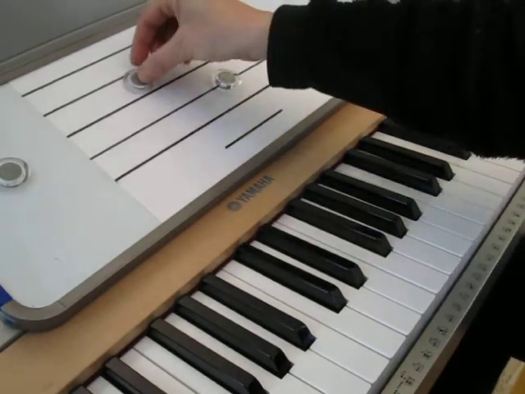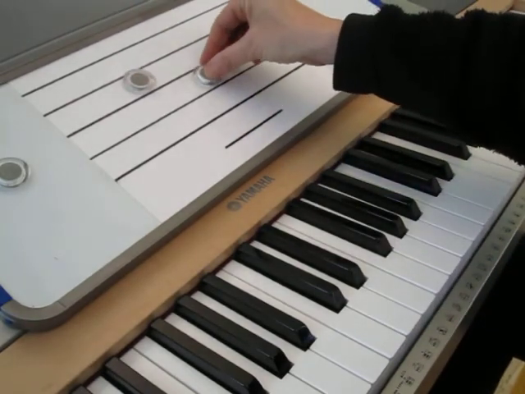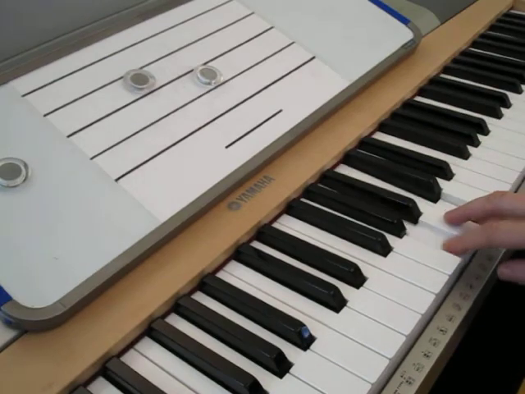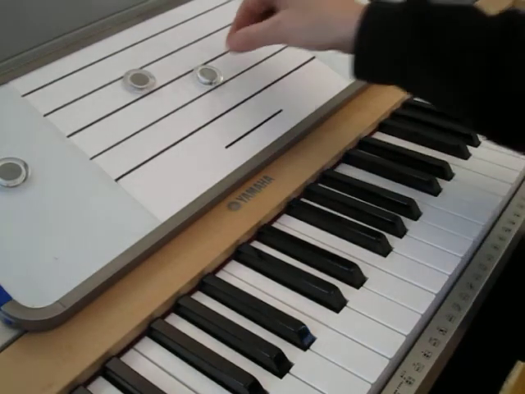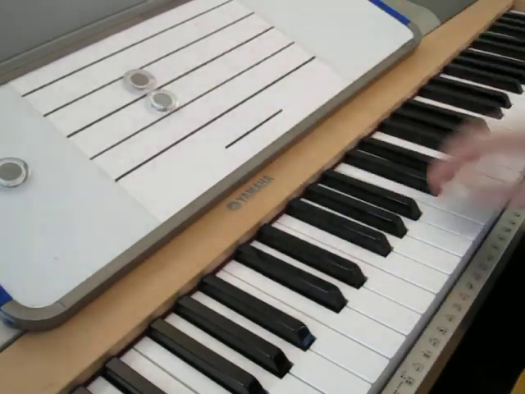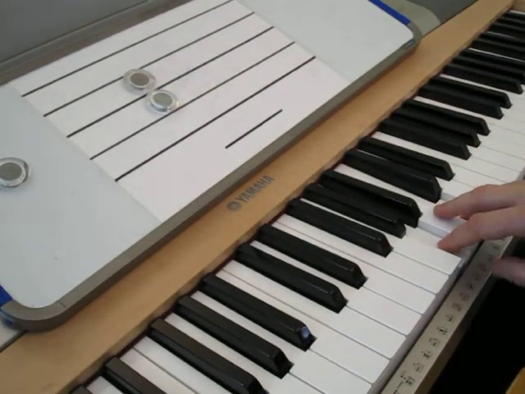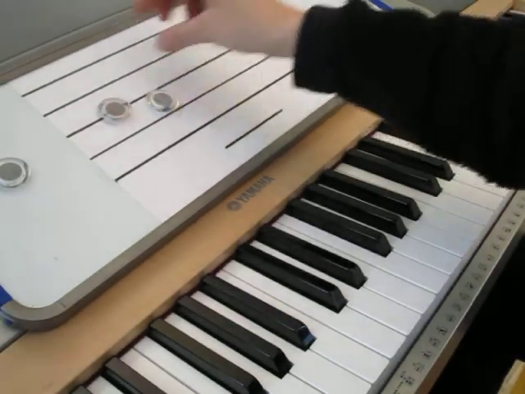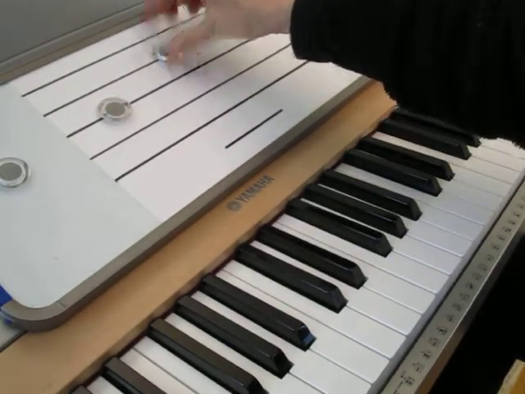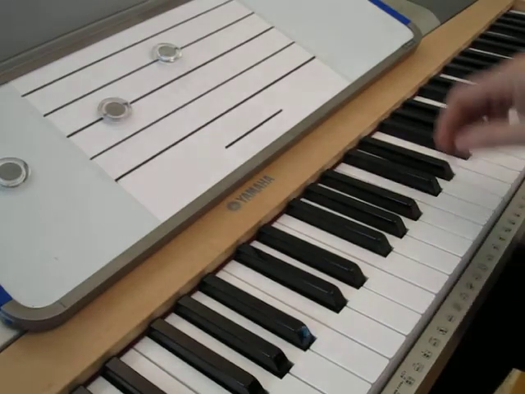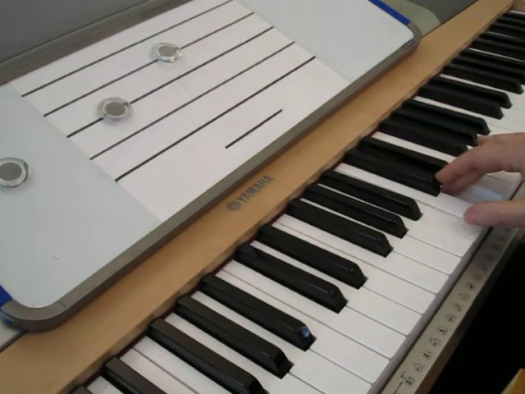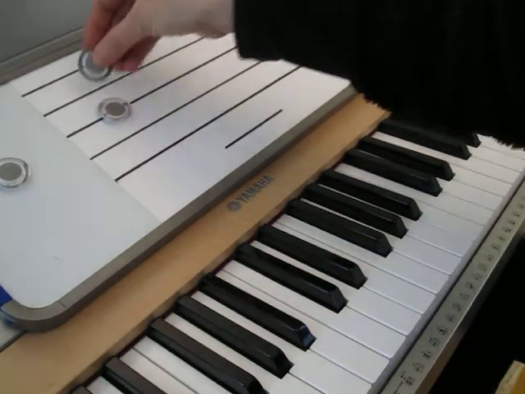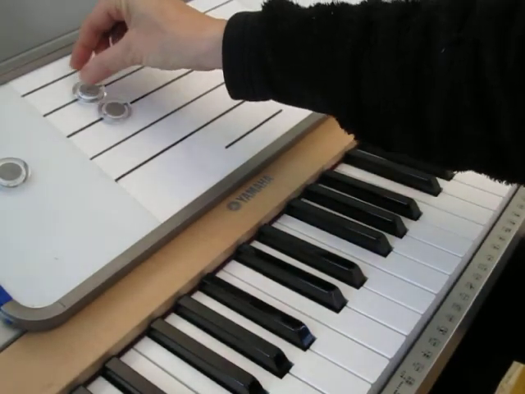Okay, of course we can come down, and that would look like this on the keyboard. If we played it at the same time, it would sound like that. Okay, let's do another one. Line to another line note. And we're skipping a note. Again, we can stack them on top of each other.